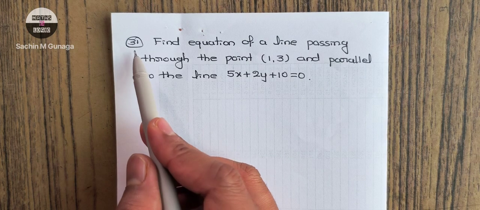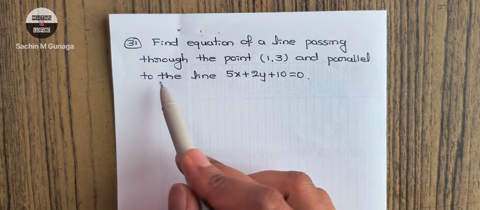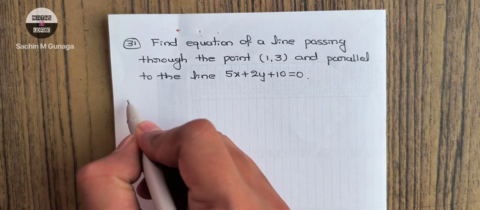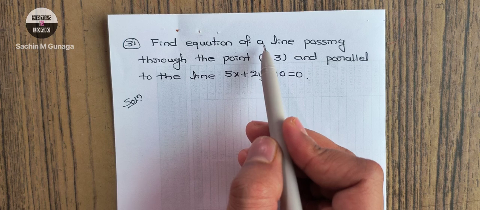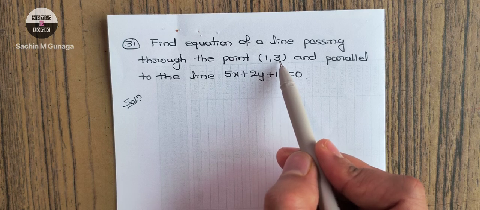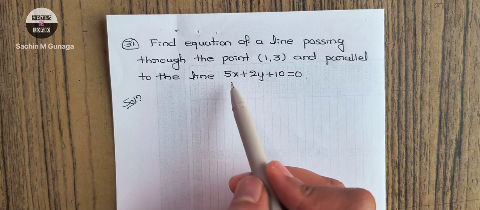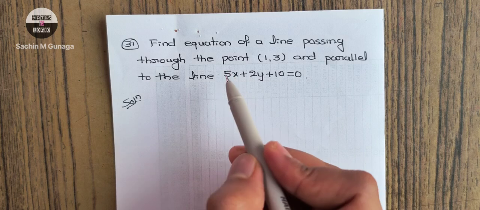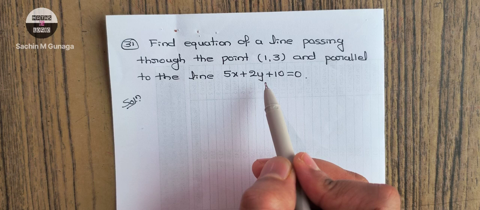Next, question number 31. Find the equation of a line passing through the point (1, 3) and parallel to the line 5x plus 2y plus 10 is equal to 0. So here in the solution we need to find the equation of the straight line. One point is given, that is (1, 3), and one more condition is given, that the first line is parallel to the second line. The second line's equation is already given. Therefore first we need to take the second line equation. Using this line we will find the slope.